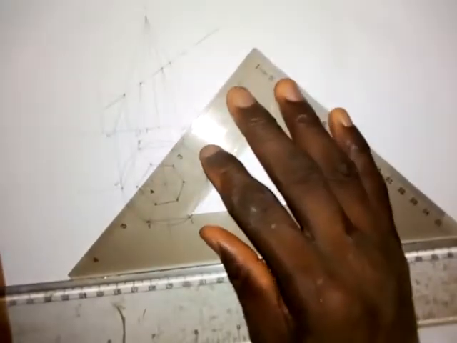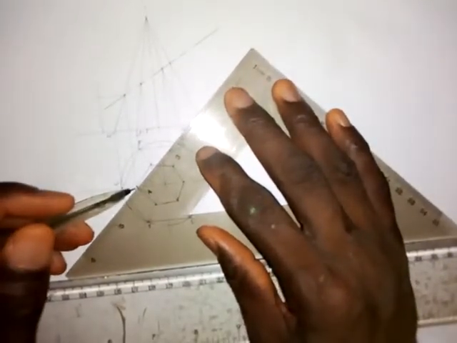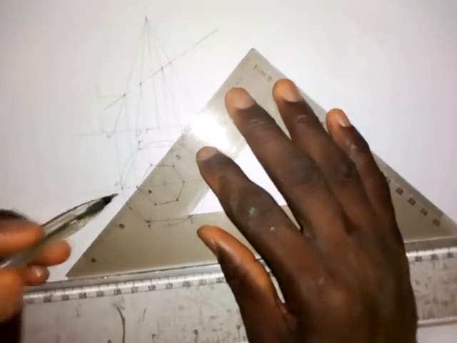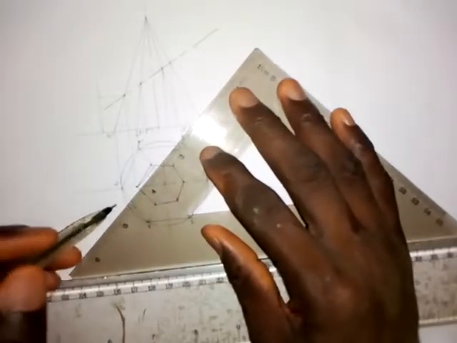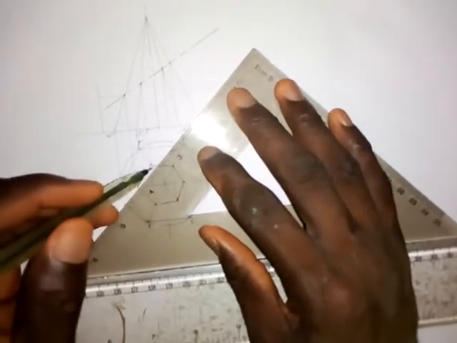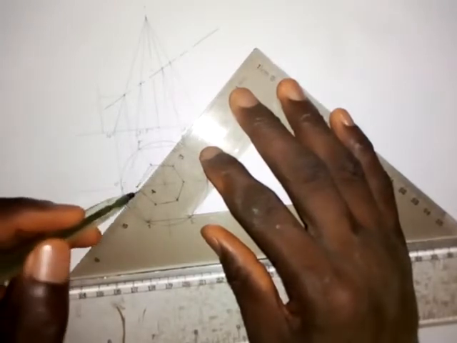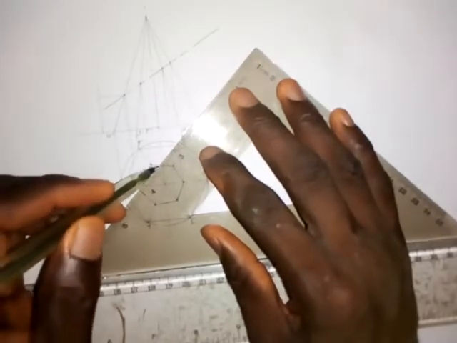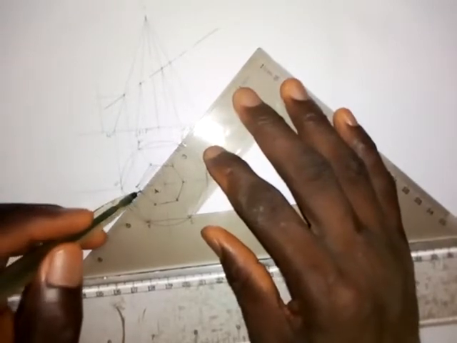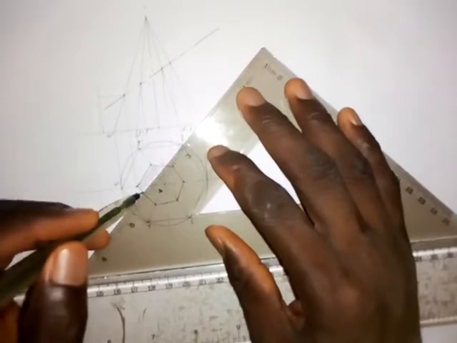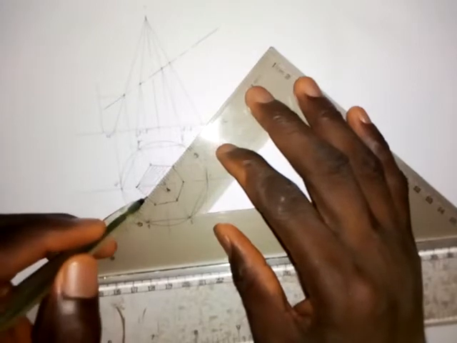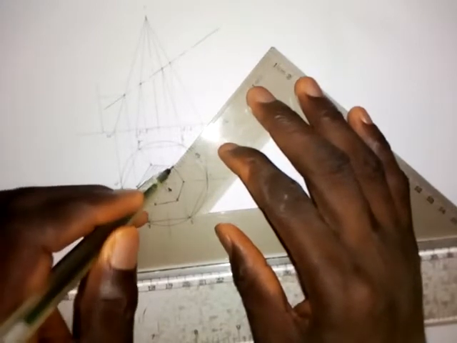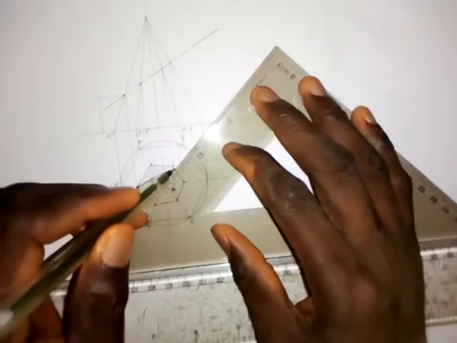So take your 45 degrees set square. Set it as I'm setting it here. We are going to draw hatching lines. So the first one is this. For the next one, you have to make sure the space between them is almost equal. If not equal, it should be almost equal as I'm doing it here. You don't have to measure it, just be taking it little by little.